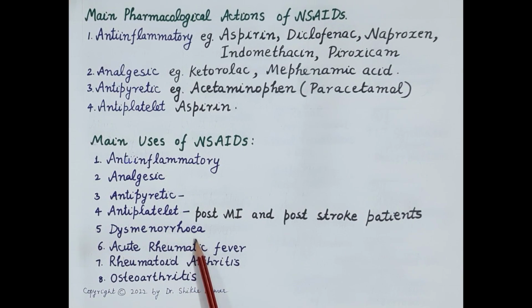Another use of NSAIDs is in dysmenorrhea. Dysmenorrhea is the painful menstruation, and it occurs due to the release of prostaglandins, which cause uterine contraction, producing pain. So, NSAIDs, by reducing the synthesis of prostaglandins, reduce uterine contraction, and therefore they reduce the pain that is caused during dysmenorrhea. Then another use is in acute rheumatic fever.